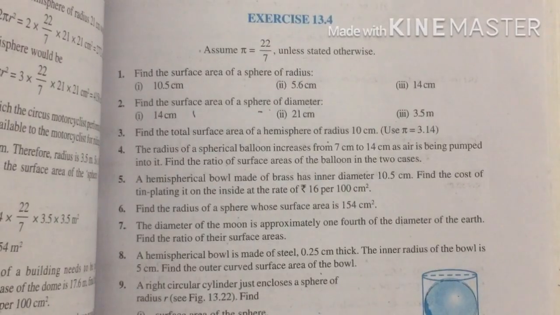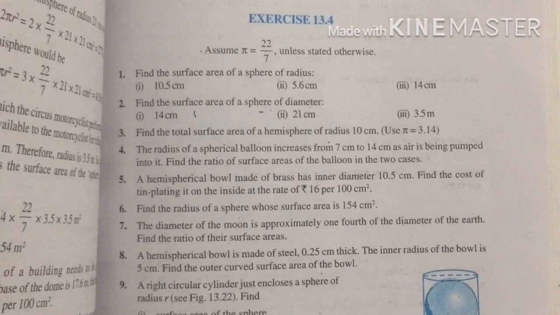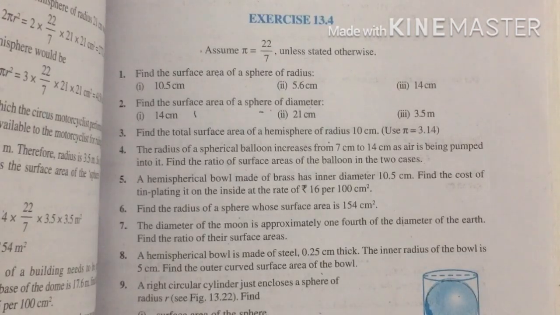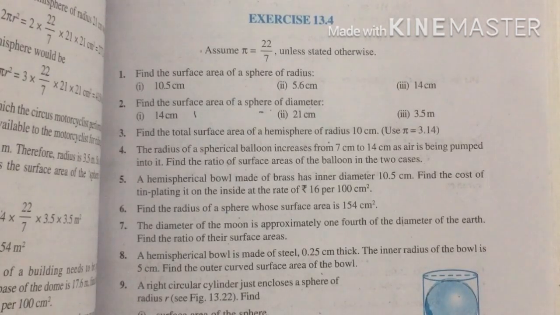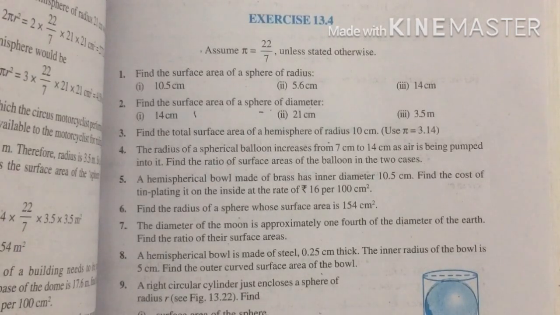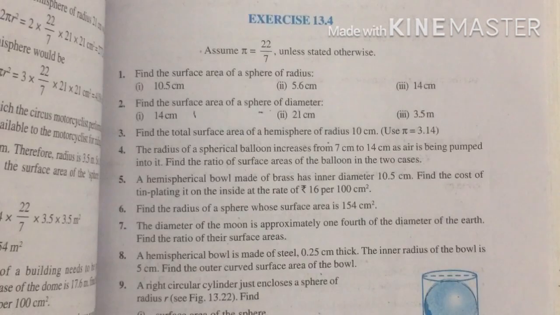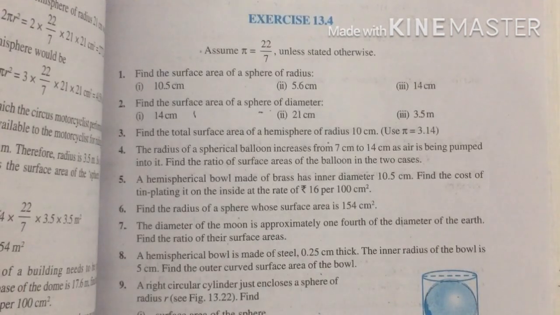The next question that we have is question number 3. First and second question were based on direct application of the formula for surface area of a sphere. The third question is based on application of formula for total surface area of a hemisphere. It's a direct question. Find the total surface area of a hemisphere of radius 10 centimeters. R is given. We know the formula 3 pi r square. The value of pi is given as 3.14. So it is just simplification. Let's see how the formula will be applied.